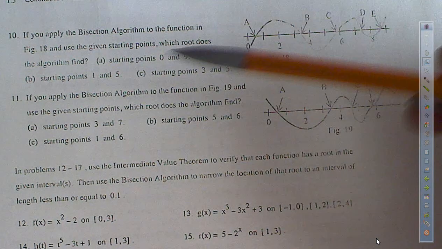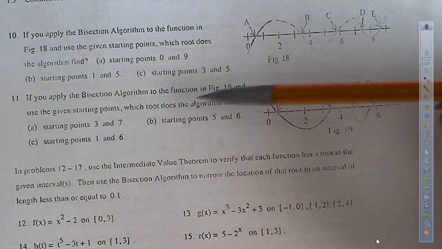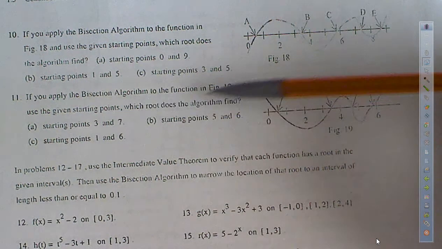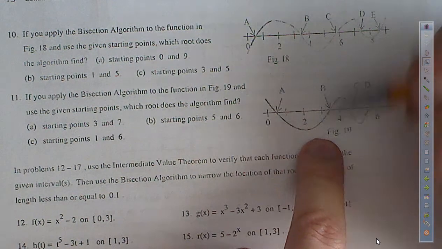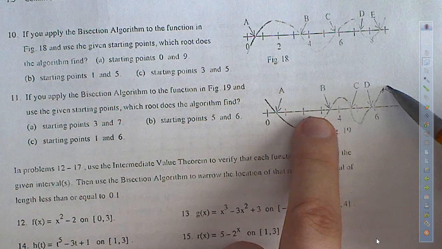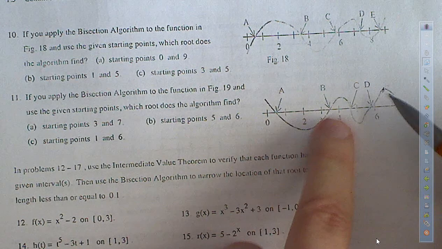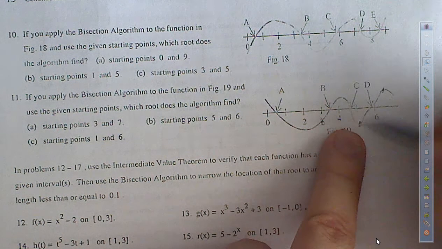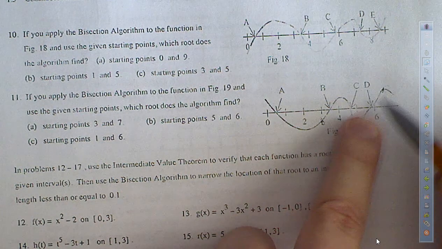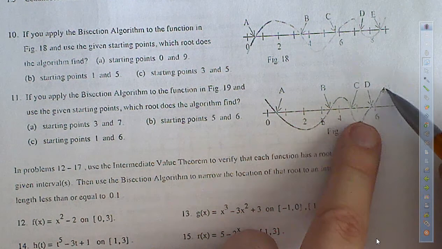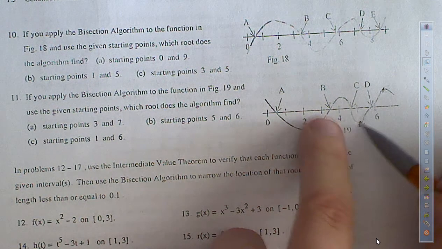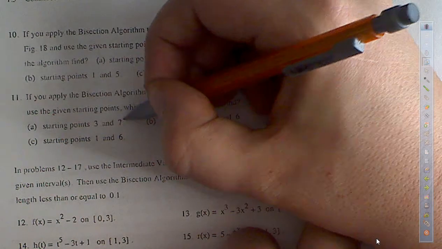If you apply the bisection algorithm to the function in figure 19 and use the given starting points, what roots does the algorithm find? So we're going to start at 3 here and 7 here. We're going to cut that in half, so that's going to bring us here. Does that find B, C, or D? It's going to find D. It's not going to find B or C because both of these are below 0. So we just put D.